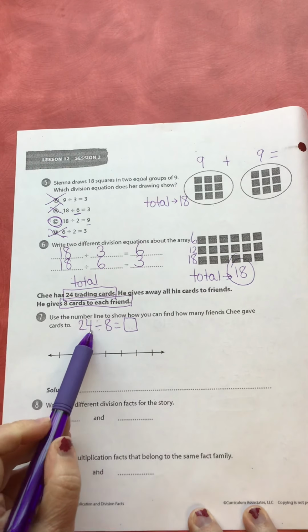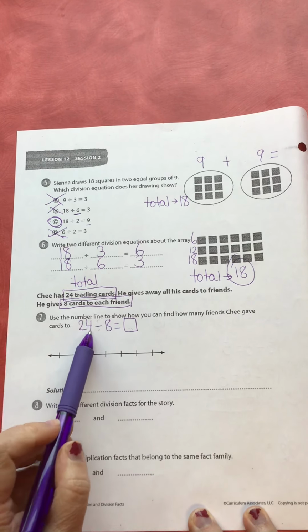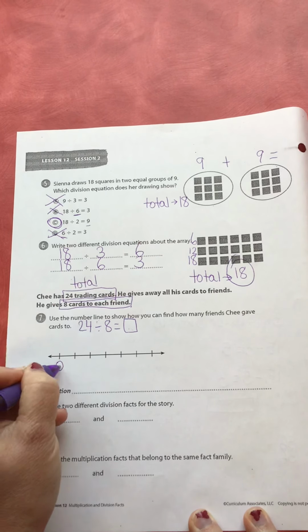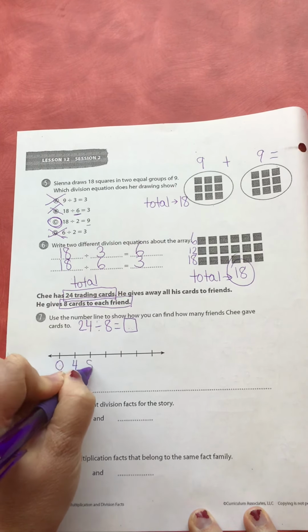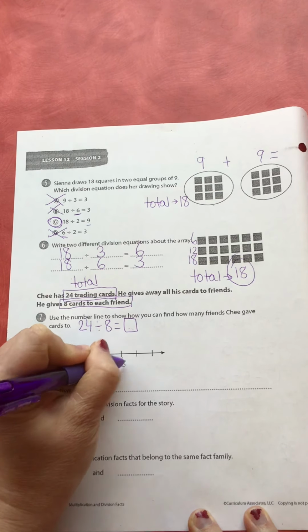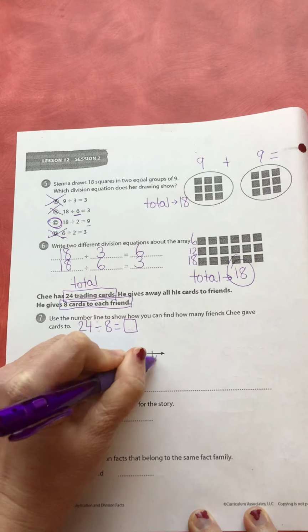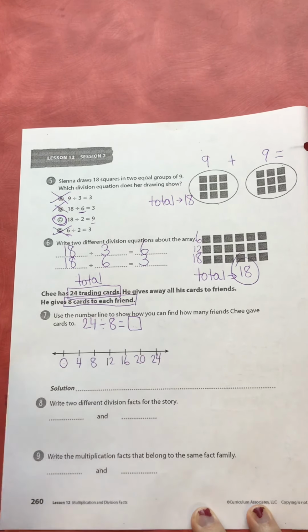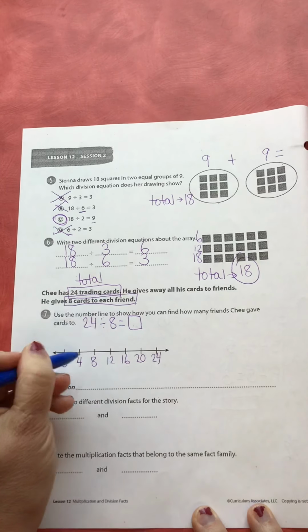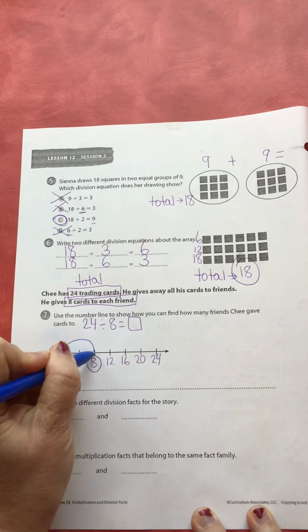Well, we know that 24 is a multiple of 4 because it ends in 4. So let's use our number line and count by 4. 0, 4, 8, 12, 16, 20, 24. And we're trying to figure out how many times do you count by 8 to get to 24? Well, here's my first 8.